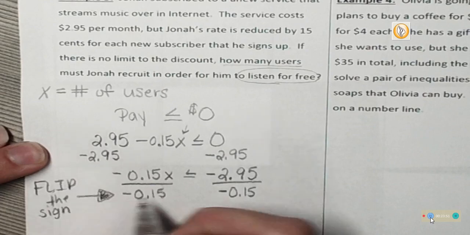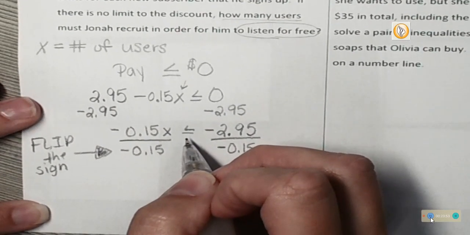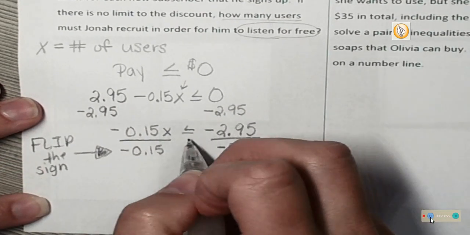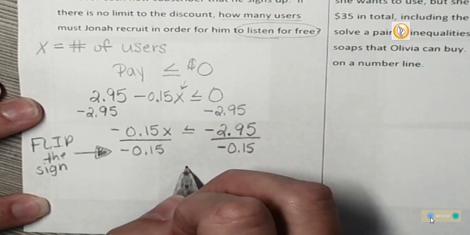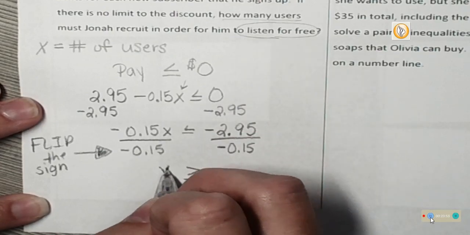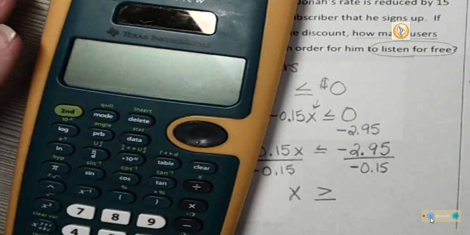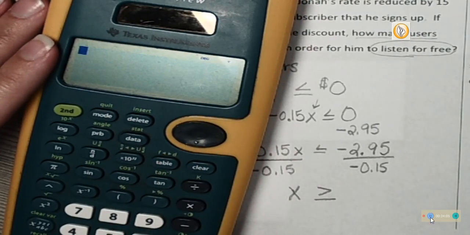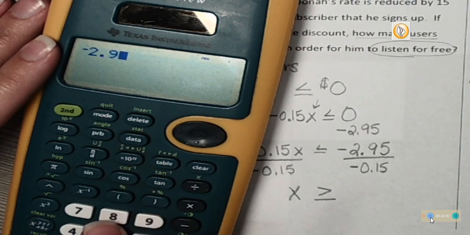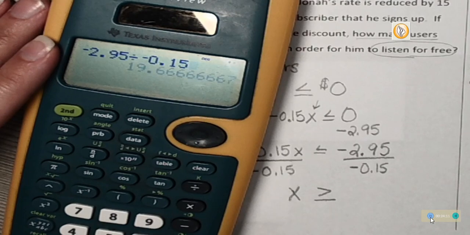And what I mean by sign is, I'm going to flip the inequality sign. I just didn't write the word inequality. So less than or equal to becomes greater than or equal to. So your X, your number of users, must be greater than or equal to negative 2.95 divided by negative 0.15.